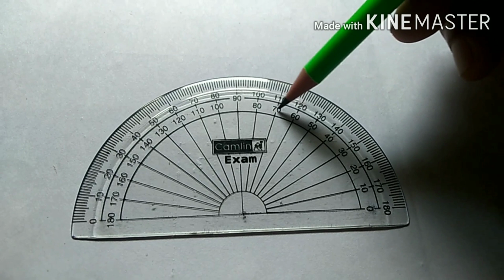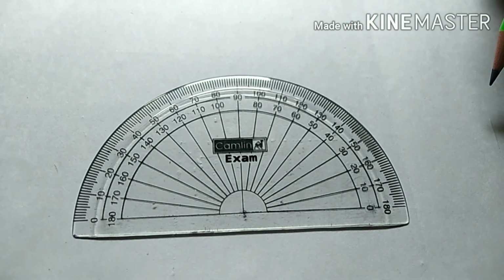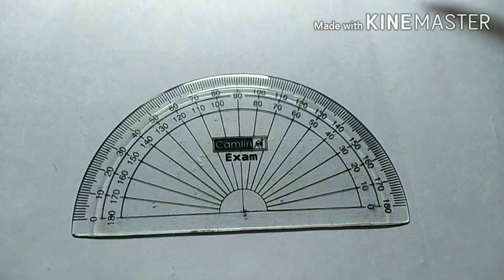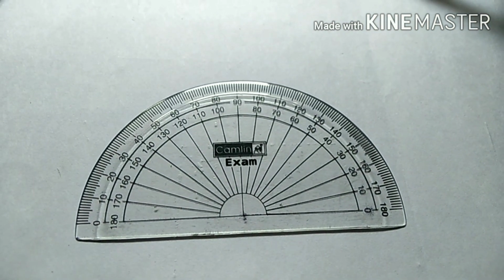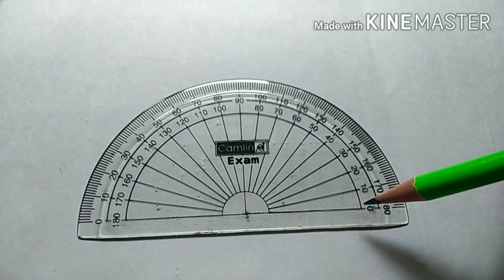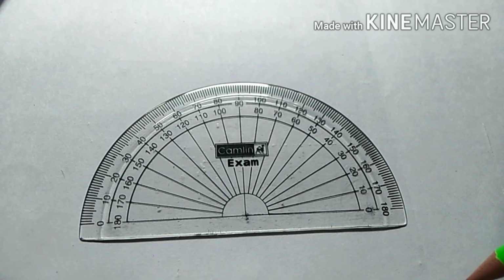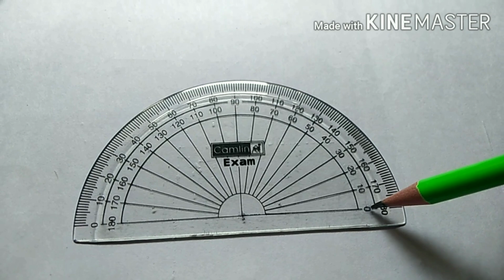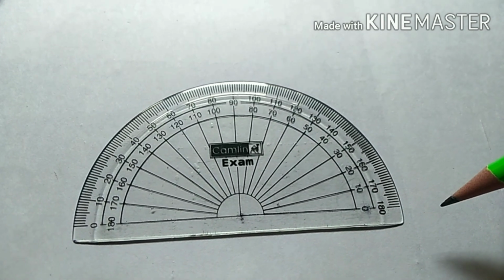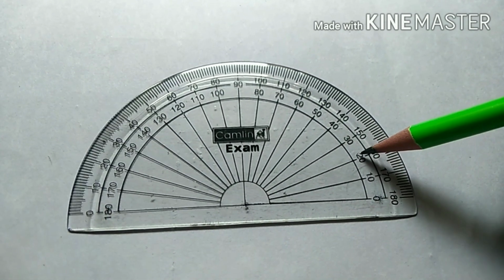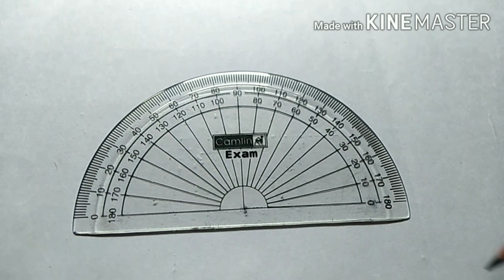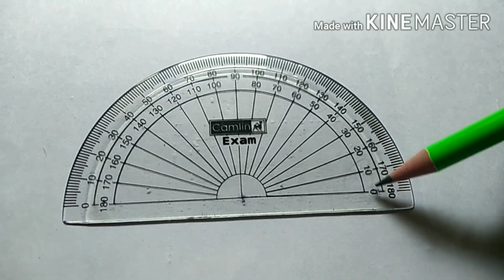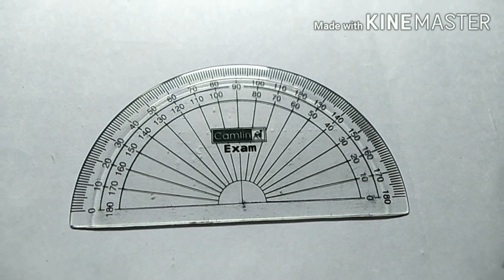These numbers are the degree measures of the angles made by these lines with the bottom line marked with 0. For example, see here, from 0 to 10, this is 10 degrees. 0 to 20, it is 20 degrees. 0 to 30, it is 30 degrees. 0 to 40, it is 40 degrees.